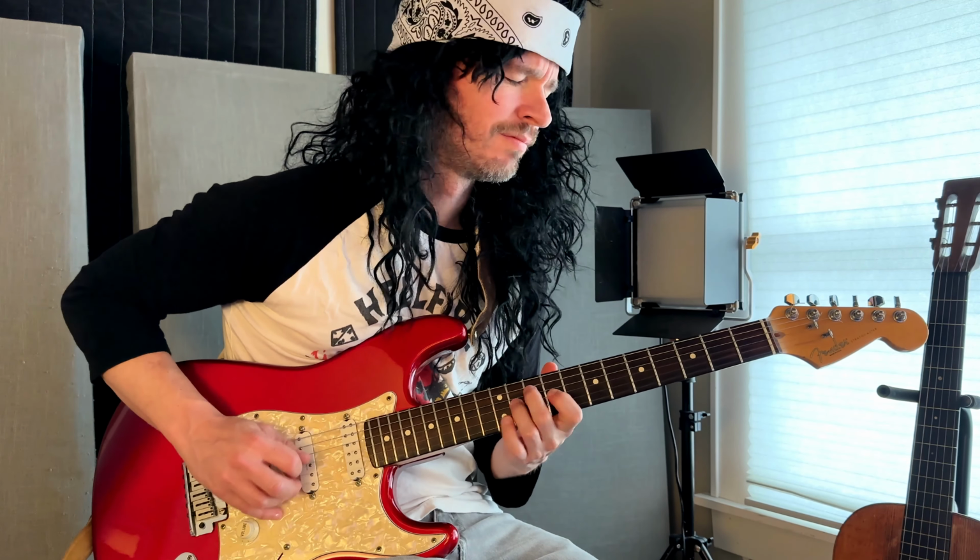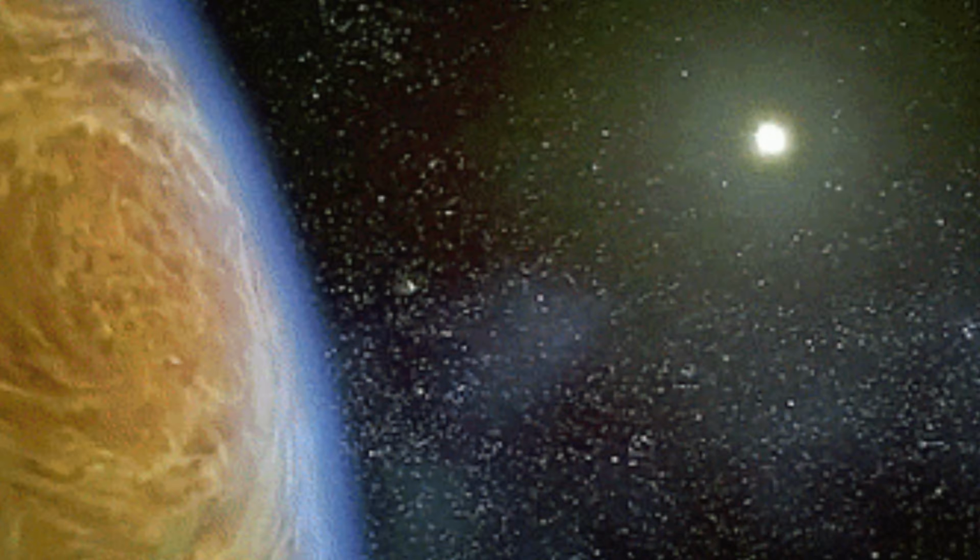As you continue to explore and expand your understanding of music theory, you'll find that the guitar becomes more of an extension of your own voice, allowing you to express your deepest emotions and connect with your audience on a whole new level. Remember, the universe of music theory is vast and ever-expanding. Embrace the challenge and let your curiosity guide you to new horizons.